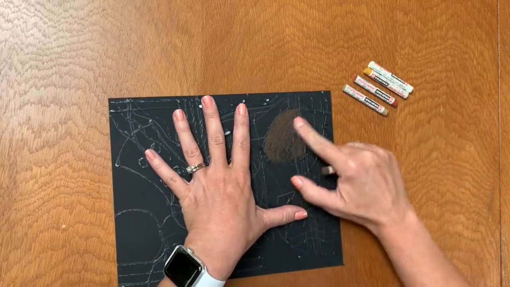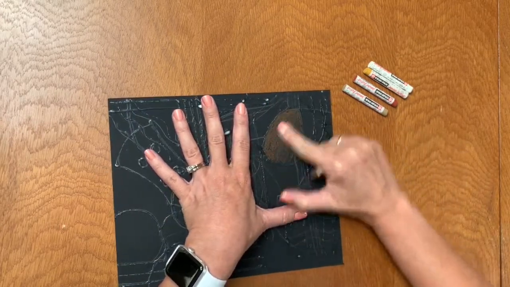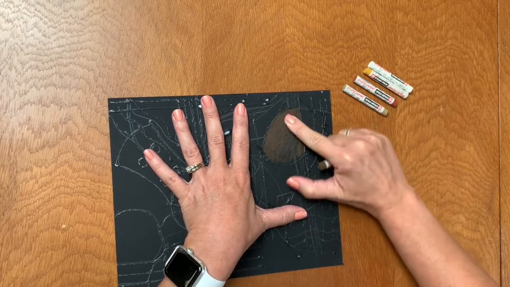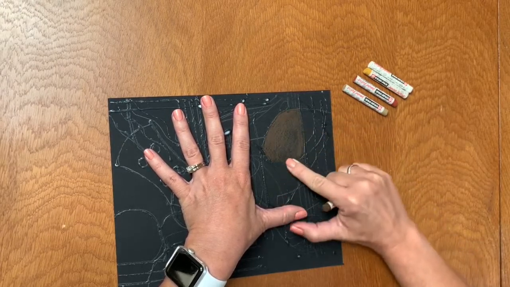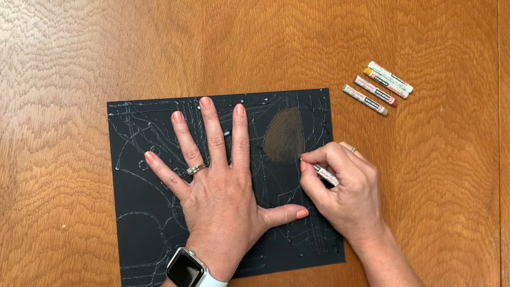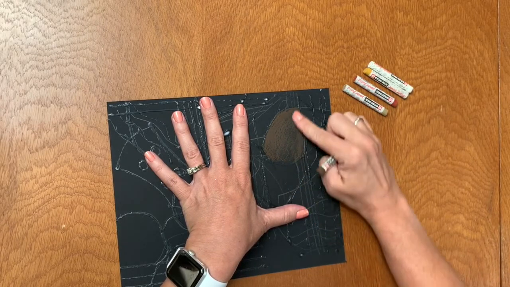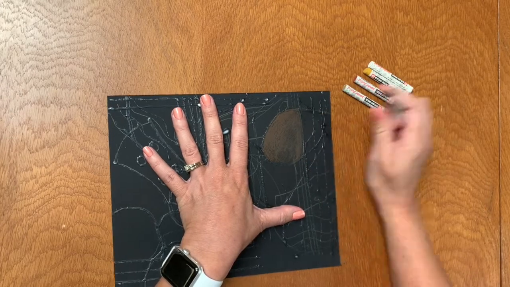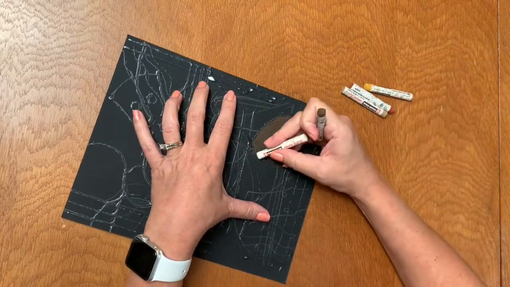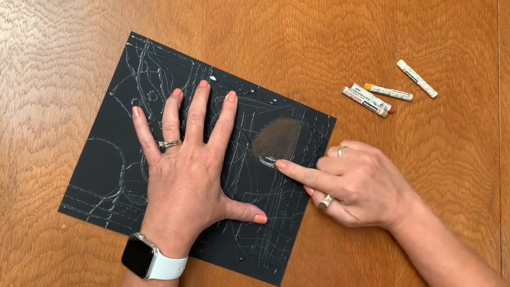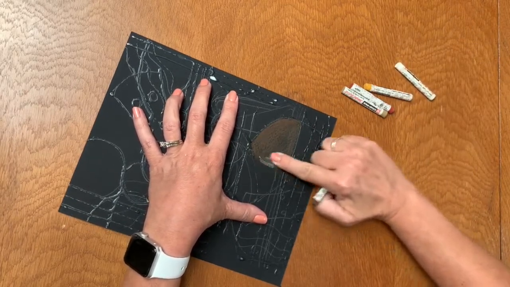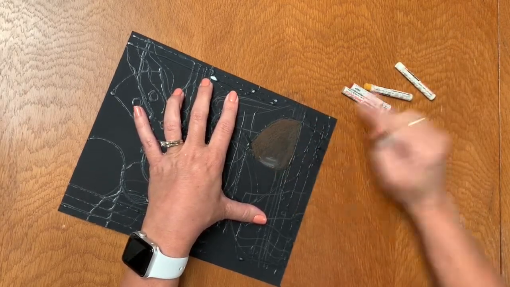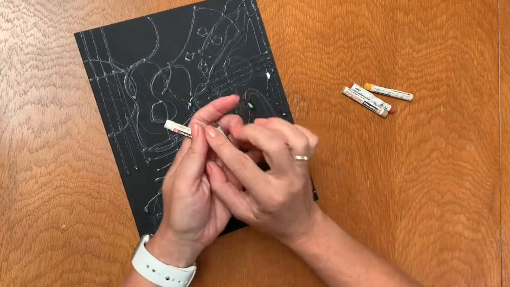So the cool thing about pastels is you can blend them with your finger and get some pretty cool tones in there, and keep going back in and get those lights and darks. And if you want to, you can also add in some lights and darks in there and then blend those. So pastels are pretty forgiving.